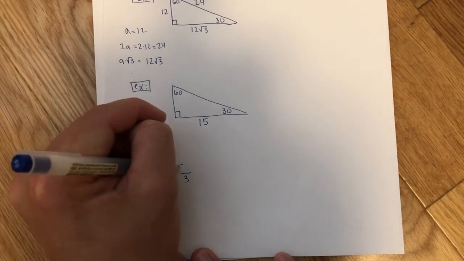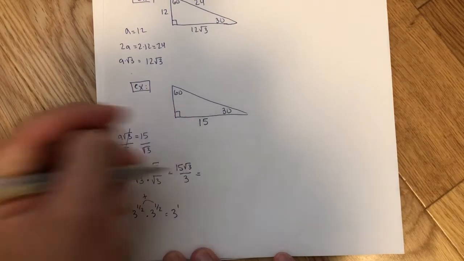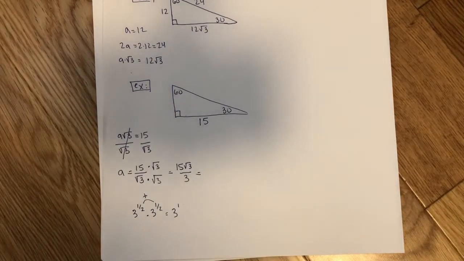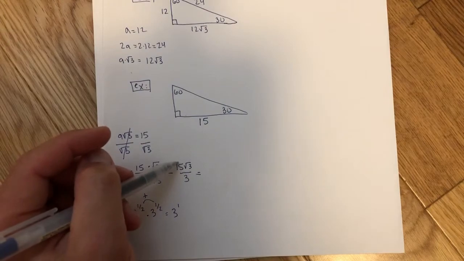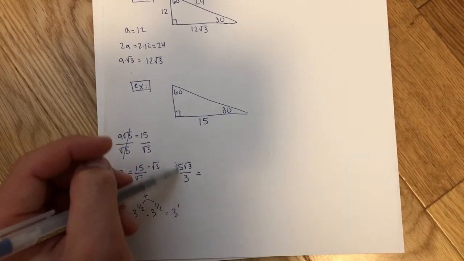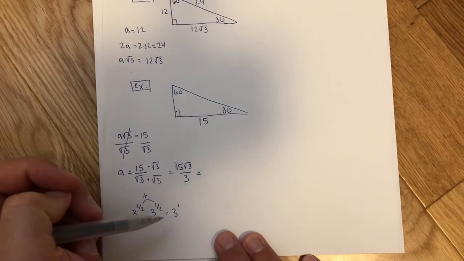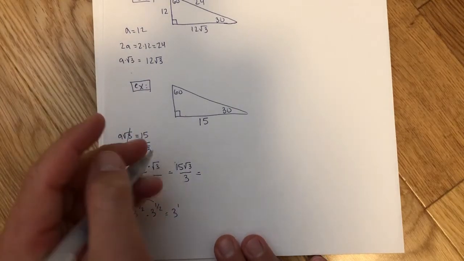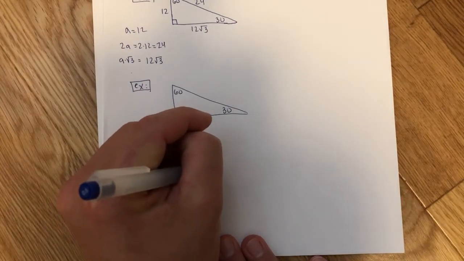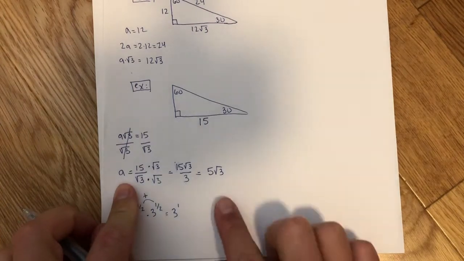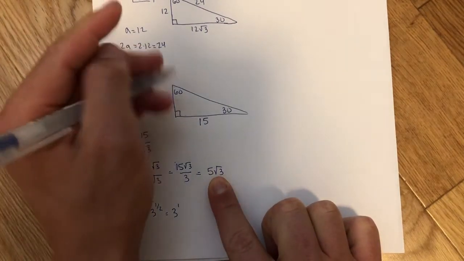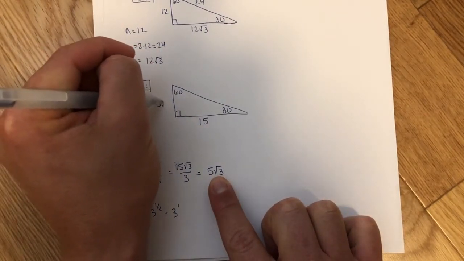And on top we have 15 root 3. And we're not 100% simplified here because numbers and numbers go together. 15 and 3 can be divided. So 15 divided by 3 is 5 root 3. So I have A equals 5 root 3. That's this side.